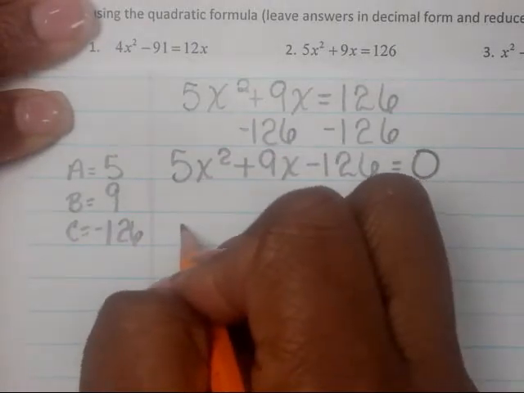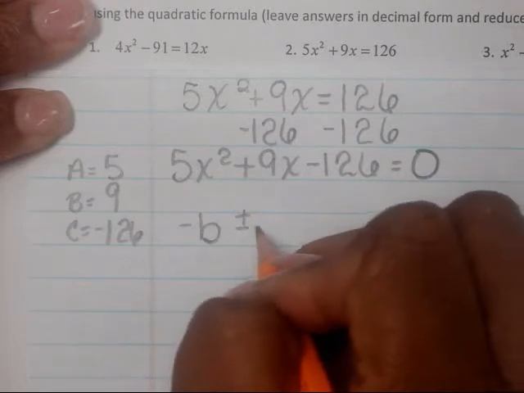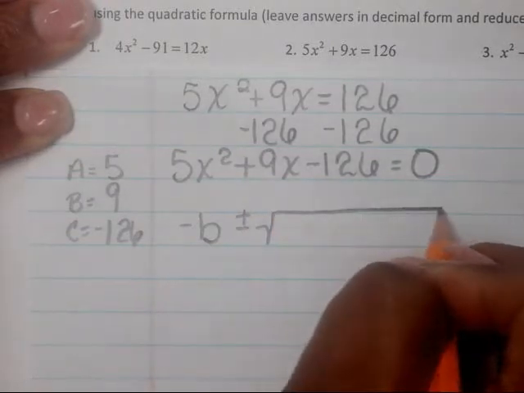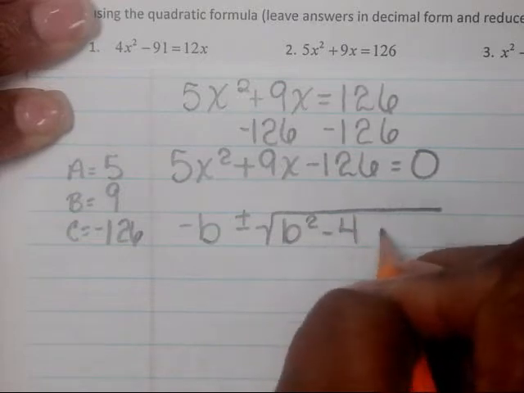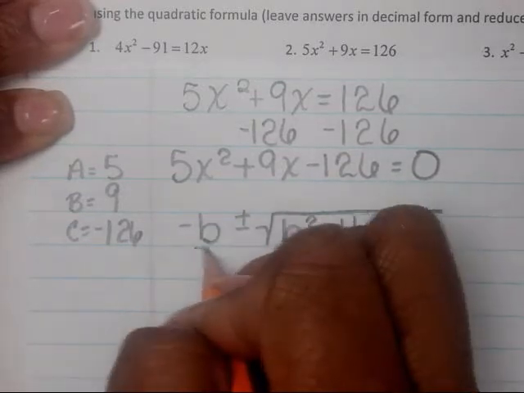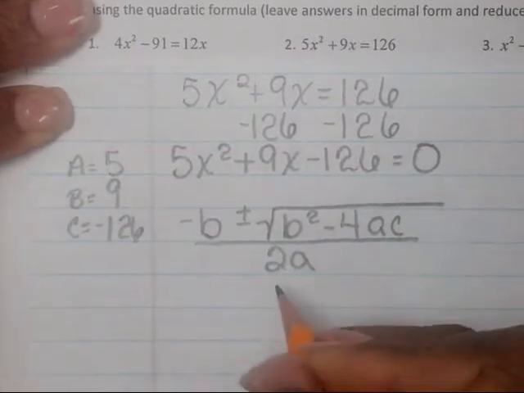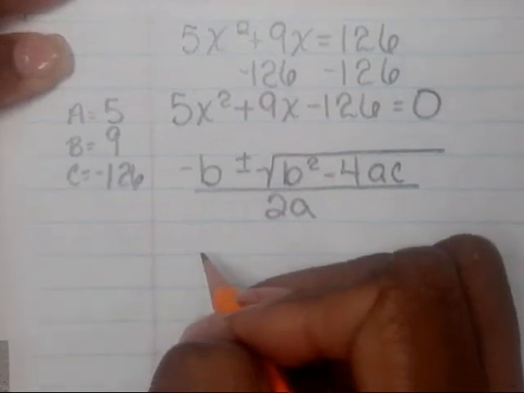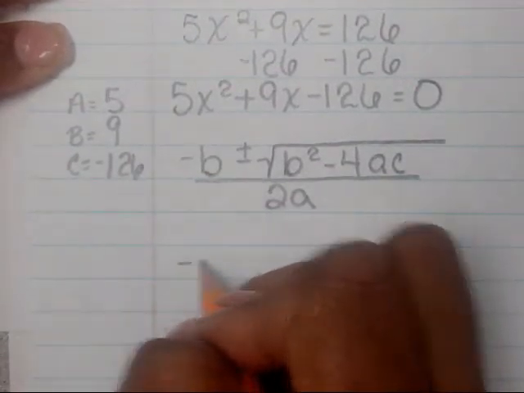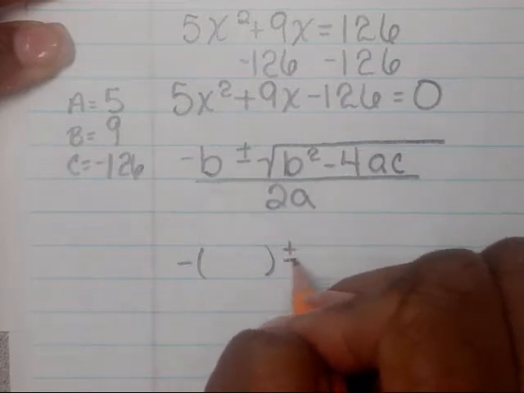Start off with the quadratic equation. Negative b plus or minus the square root of b squared minus 4ac over 2a. I'm going to rewrite, leaving blanks so I can insert my information.